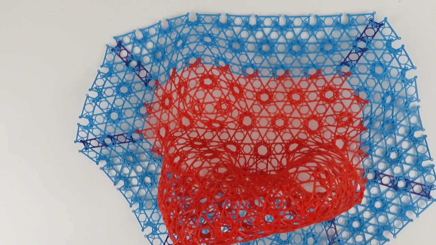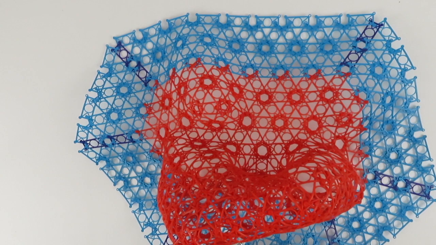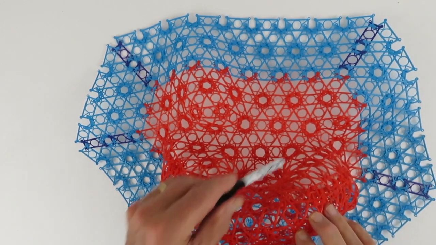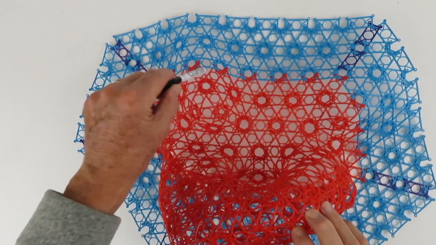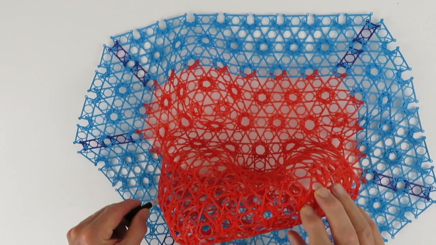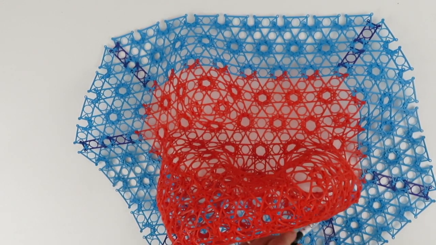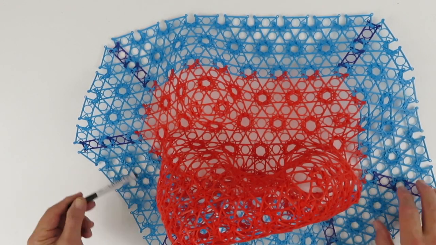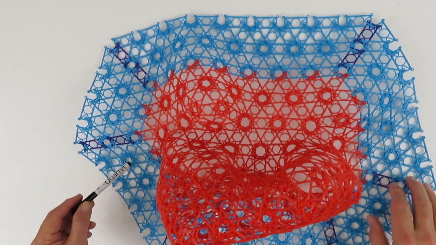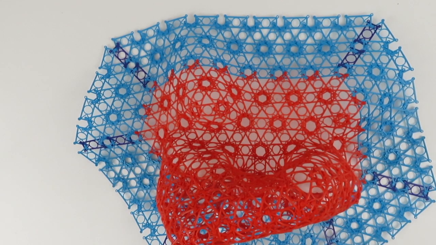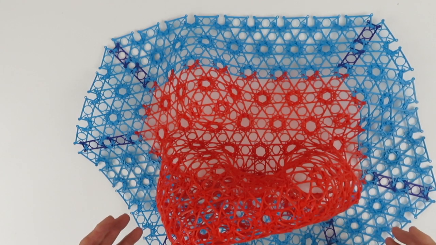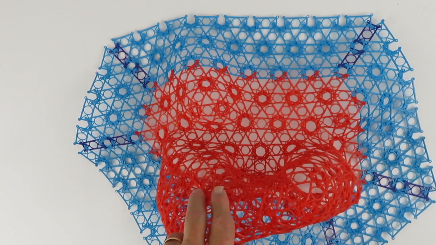So what I did next was really ingenious. Very proud of myself. I took all of the red structure out. I cut it out. And that gave me just the blue structure. So then I had the red structure free, and I went back and I rebuilt exactly the same structure, so that I got back what I had to begin with.